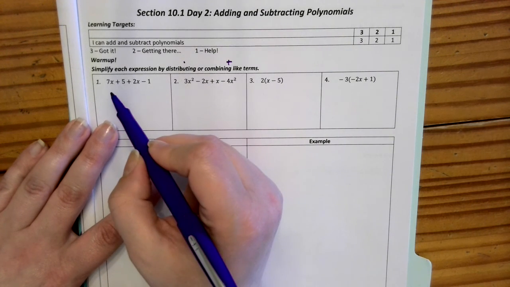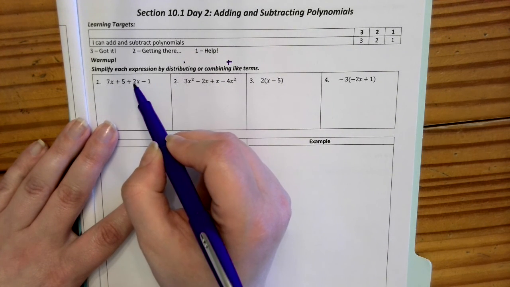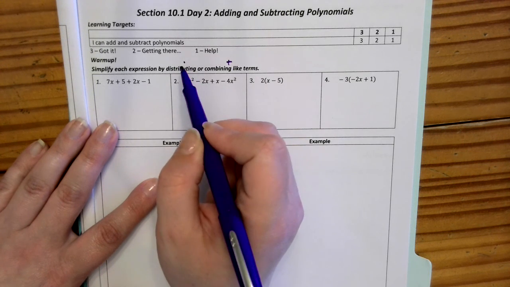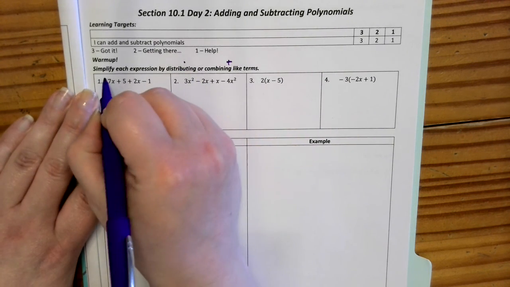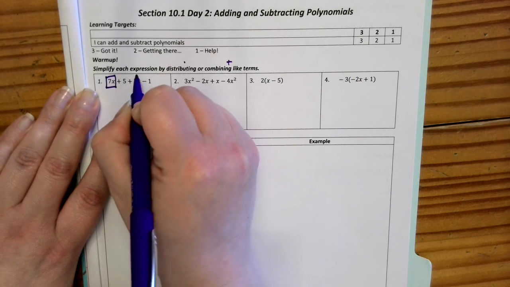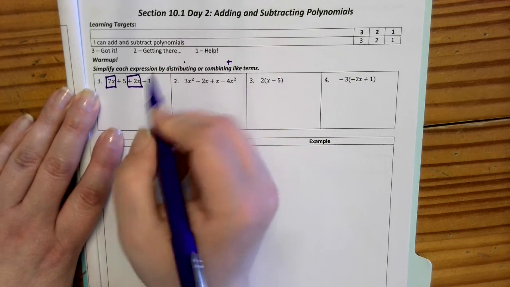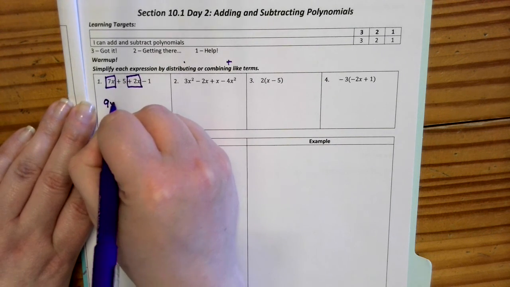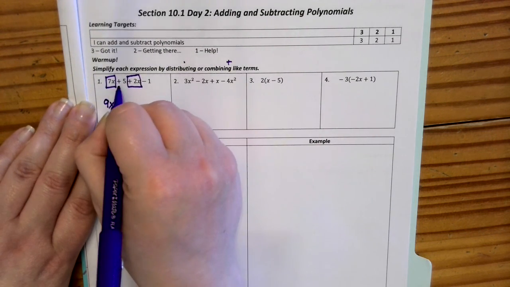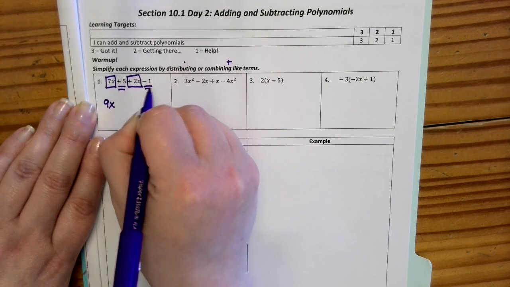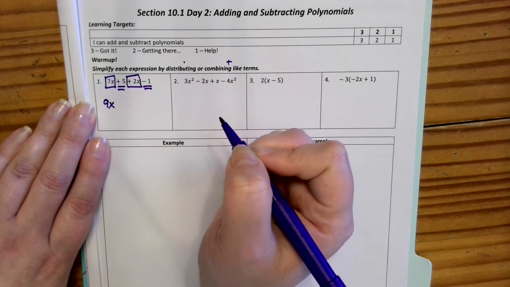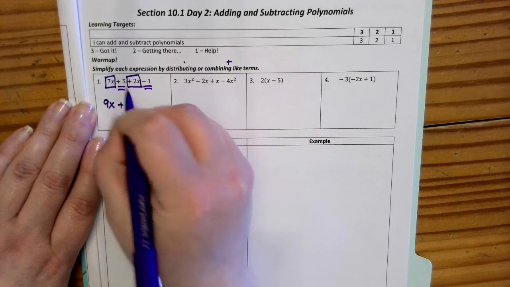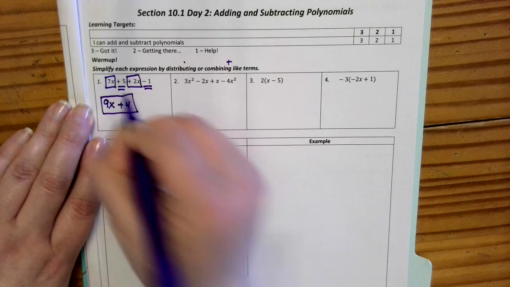So if we take a look at this first one here, it says 7x plus 5 plus 2x minus 1. Well, there's no parentheses, so I'm not going to be doing any distributing, but there are like terms. I can see that there's a 7x and a positive 2x. And if I add 7 plus 2, that is 9x. And then I can see that there's a plus 5 and a minus 1. Those are both just constants because they're both just numbers. So I do 5 minus 1 and I get plus 4. So there is my simplified expression.